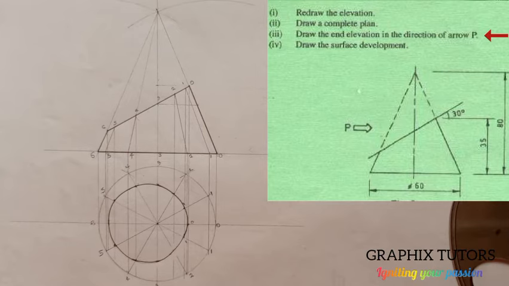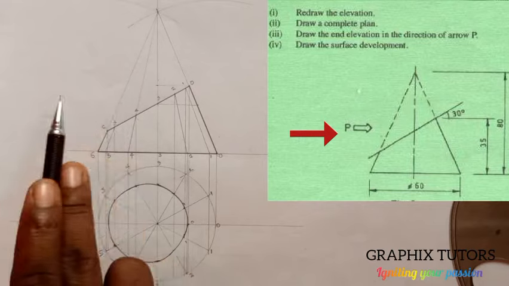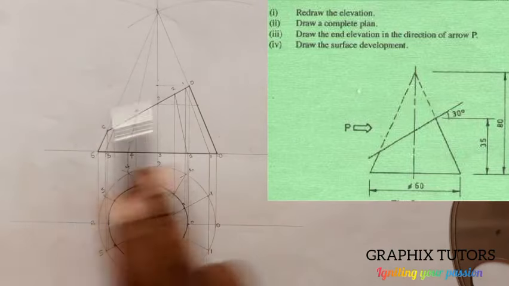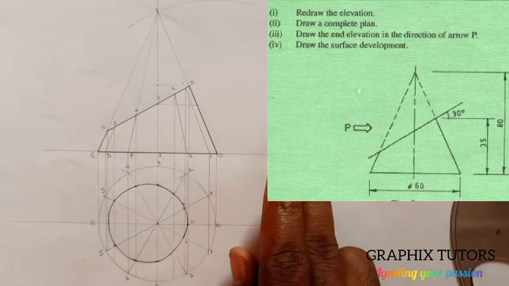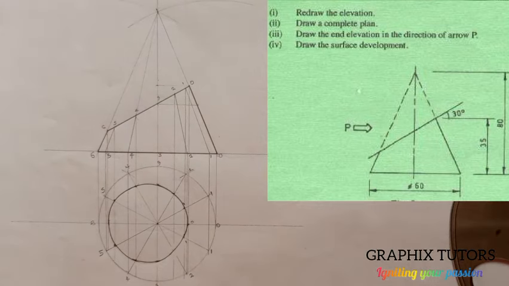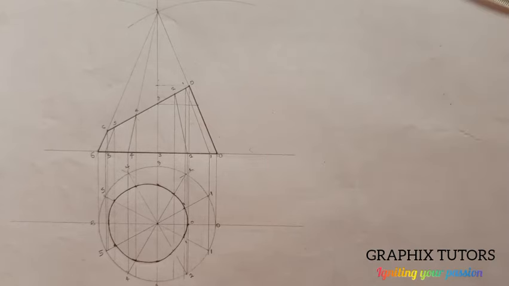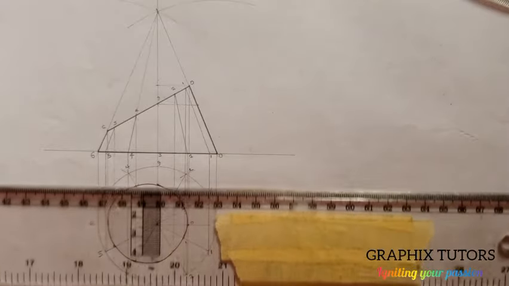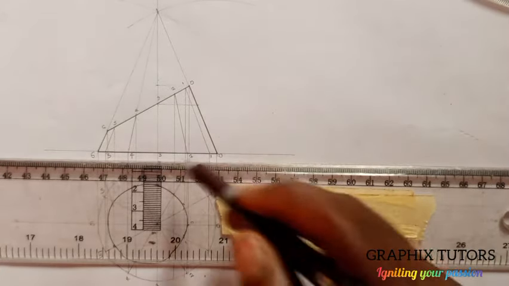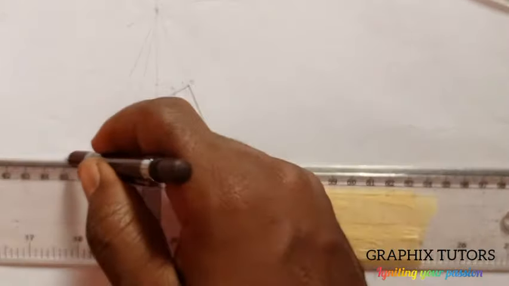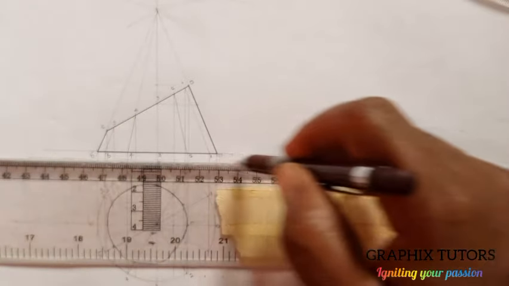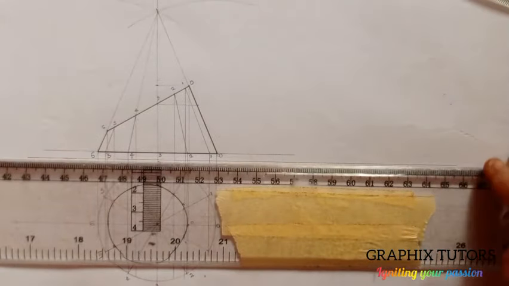And the arrow is showing us that we must be looking at it from this side. So it means that our end elevation will be at this point here, right? To draw the end elevation, what I'm going to do is this. Because I don't want anything to touch the figure here, I just draw a line that will pass through the center here. Just a faint line like that, this way. You can see that line?